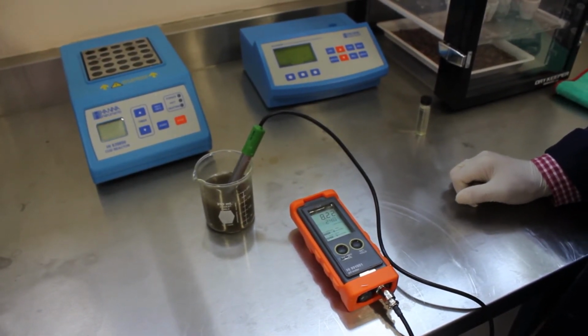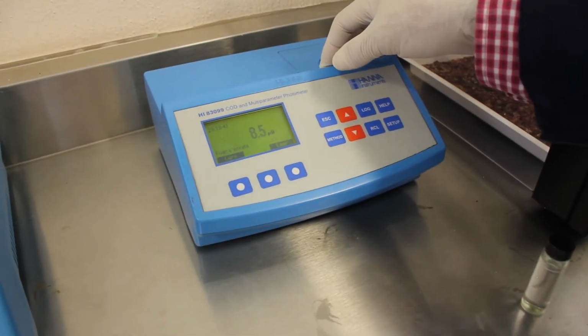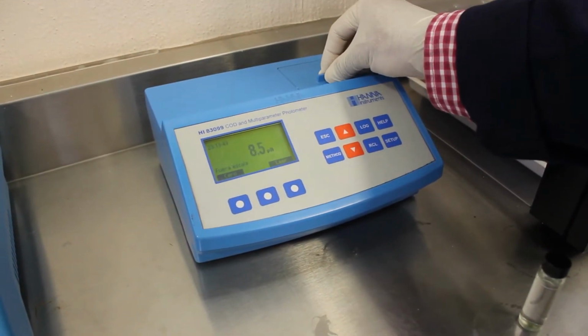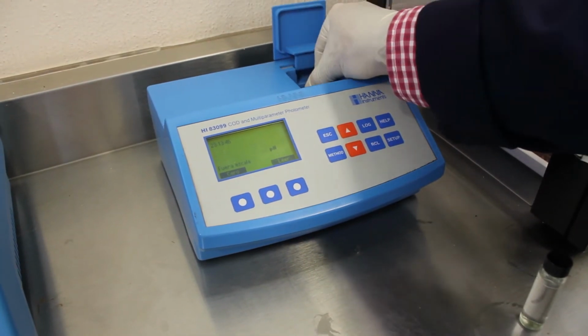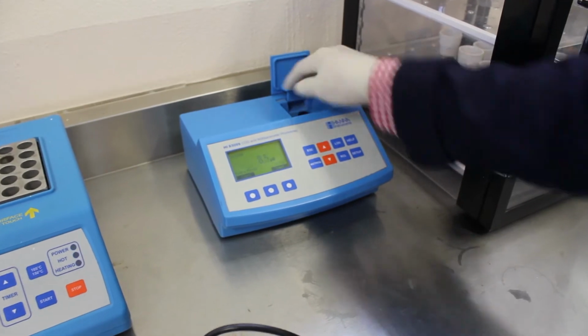And our photometer tells us it has a pH of 8.5. Although it's giving us a sign that it's out of scale, we can actually make it 0 again.